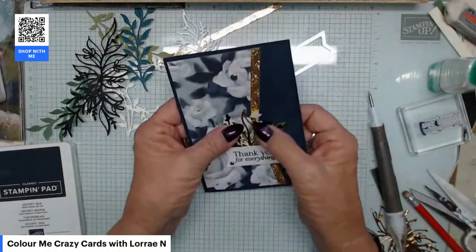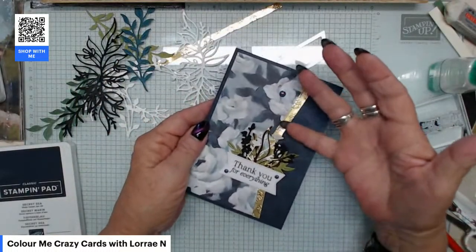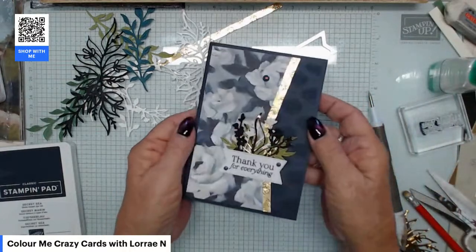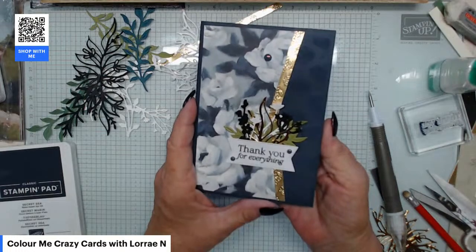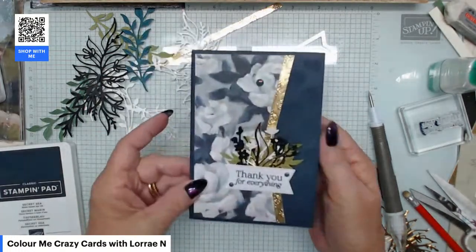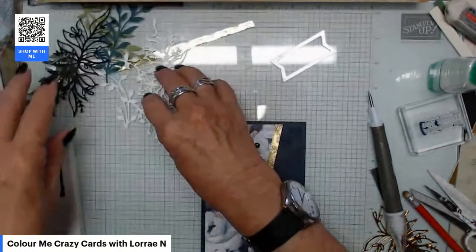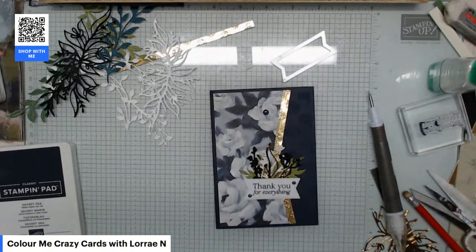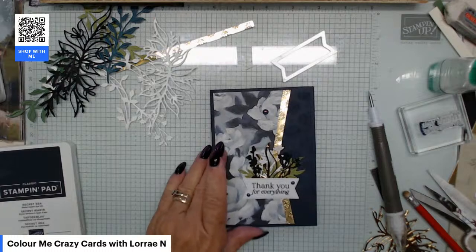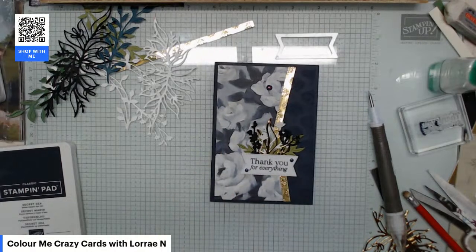Okay, so if you want to, you can pop a bit of glue under here just to hold that down, but it's not, you know, necessary. Now I'm just going to pop a center in there. So I think I'll cut white, no, I'll just do a white.